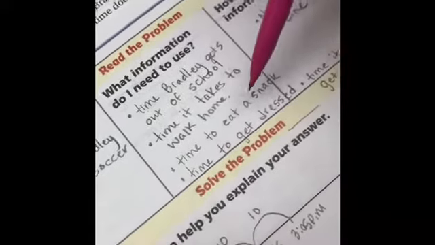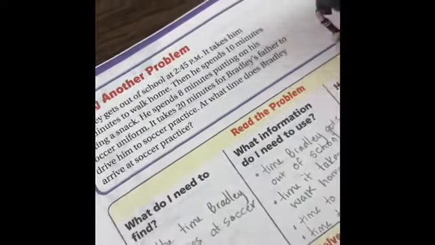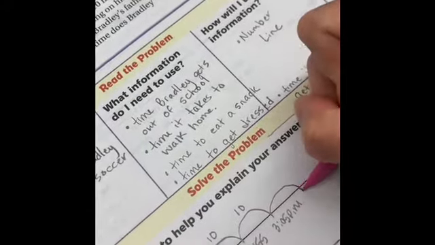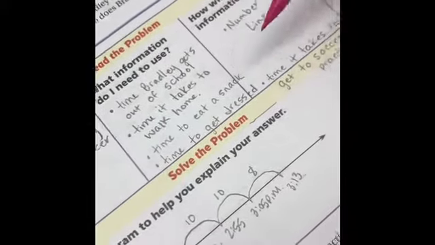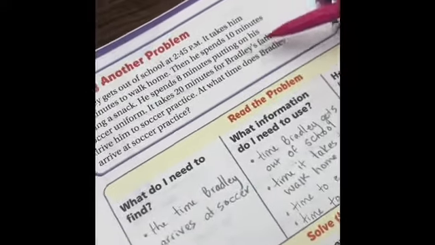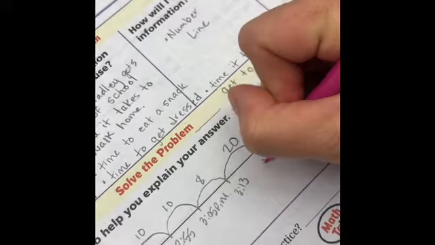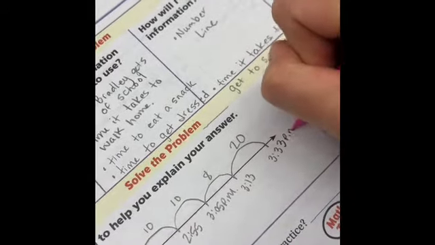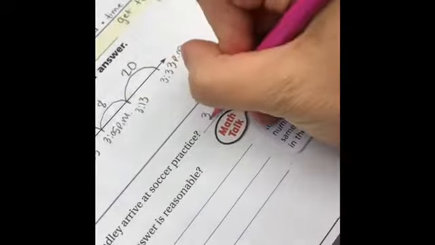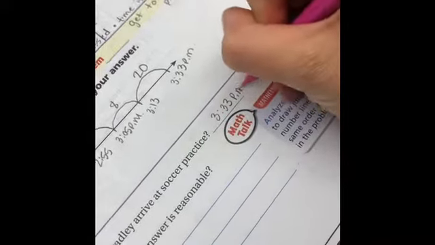And then we need to know how long it takes him to get dressed. So he spends 8 minutes putting on his soccer uniform. So 8 here. And so 8 more minutes, that brings us to 3:13. And then the last thing is how long it takes to get to soccer practice, and it takes 20 minutes for Bradley's father to take him to soccer practice. So then we need to add 20 minutes here, and so then that brings us to 3:33 p.m. So question 1 says, at what time does Bradley arrive at soccer practice? He arrives at soccer practice at 3:33 p.m.